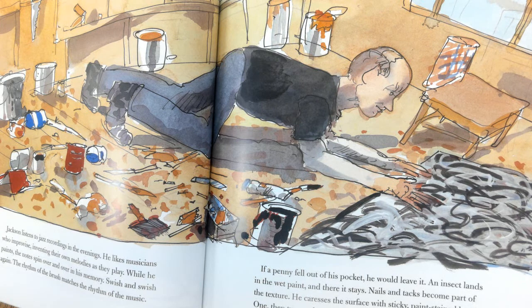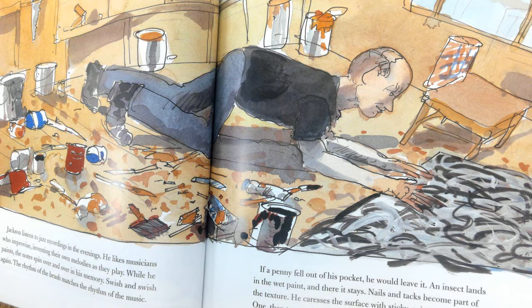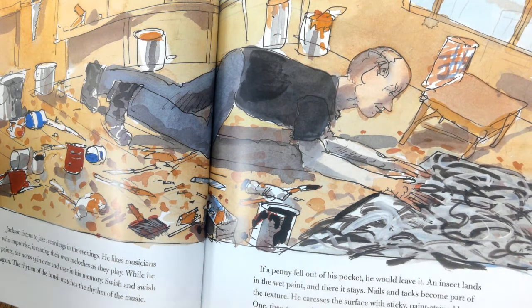If a penny fell out of his pocket, he would leave it. An insect lands in the wet paint, and there it stays. Nails and tacks become part of the texture. He caresses the surface with sticky paint-stained hands. One, then two handprints across the canvas.